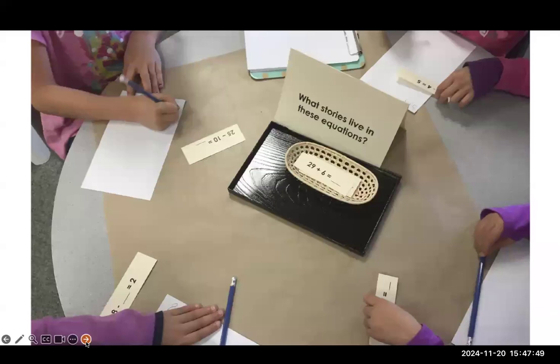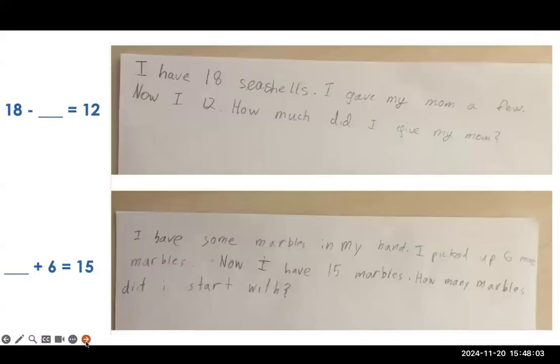And then this was in a grade 1, 2 class. And again, a collection of different equations on just cards that they could choose from. So you can use those all year. The students don't write on the cards. They use them. As you can see, they're starting to write their stories. They might draw stories. They might write them out as a narrative. And then here are 2 examples. These were the equations they chose. 18 subtract what equals 12, what plus 6 equals 15.